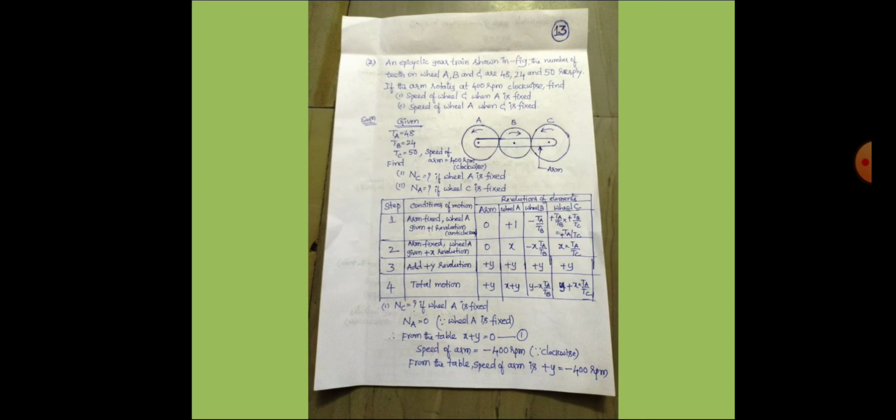It consists of 3 gears, namely A, B, C, and 1 arm. Here, if I list out first the given things, he has given the number of teeth on the wheels A, B, C. Therefore, on wheel A, 48 teeth, therefore TA is equal to 48.